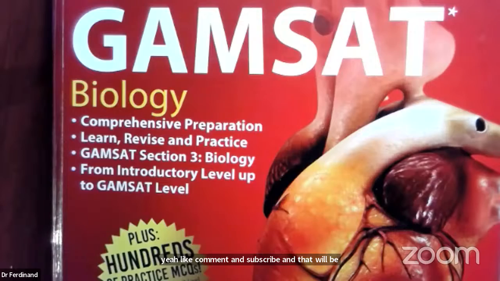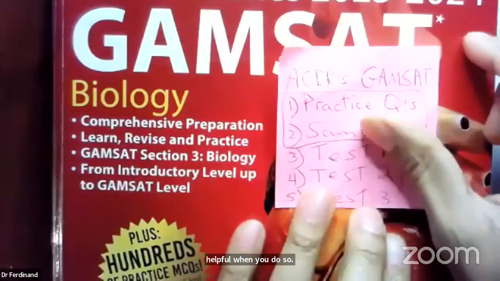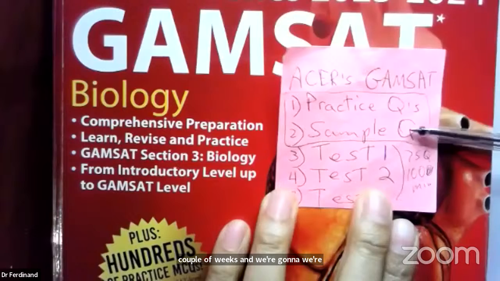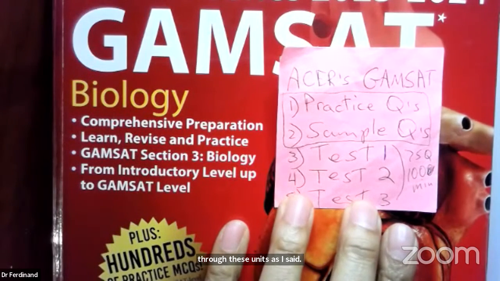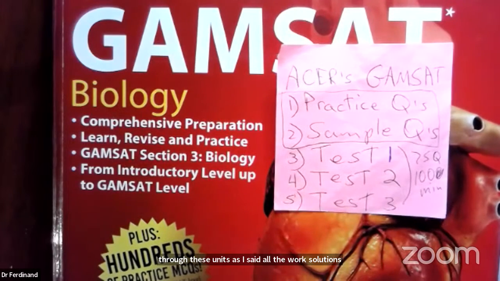We're going to be back in a couple of weeks, and we're going to keep going through these units. As I said, all the worked solutions are there already, but if I can give some new angles to it, I think that may help.